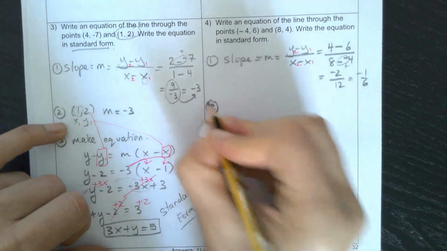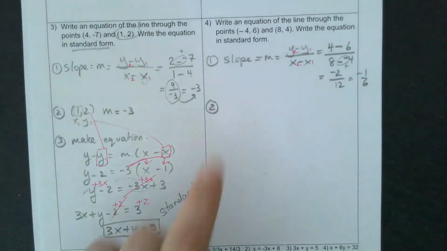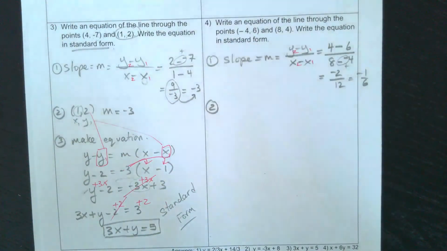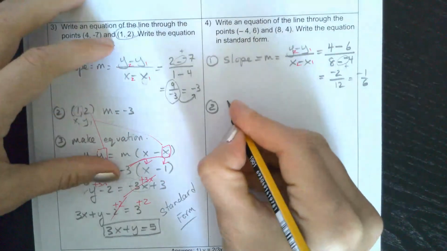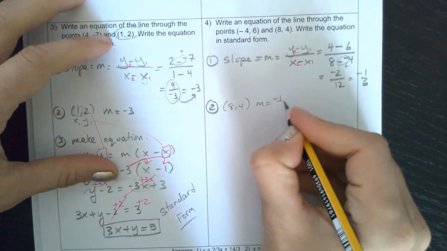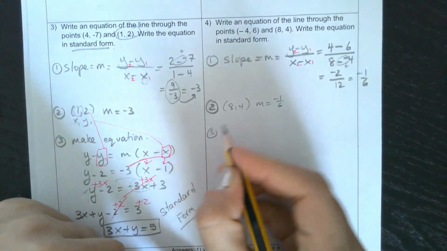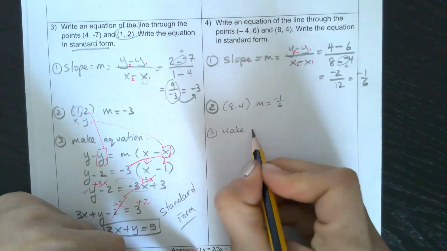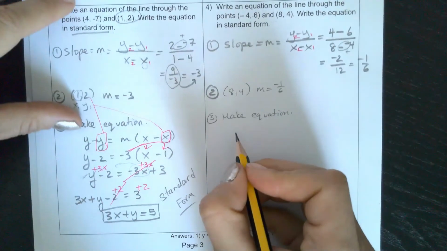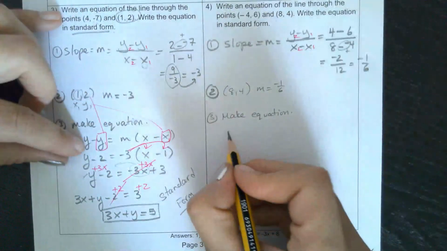Now I'm going to choose a point. Which point do you want to choose? This doesn't have negatives, so I'm going to choose the one that doesn't have negatives. But you could choose this one, it doesn't matter. And my slope is -1/6. Now I need to make the equation. So I'm going to write out the point slope form.